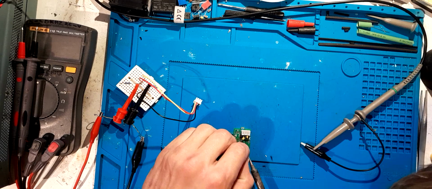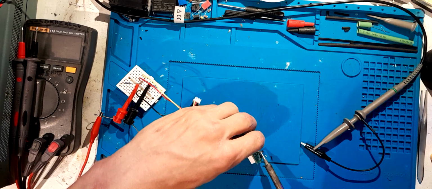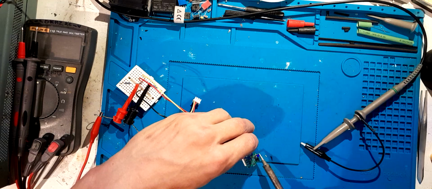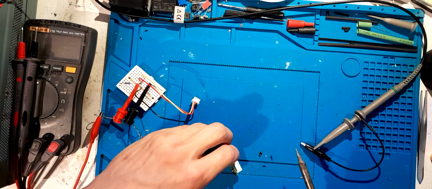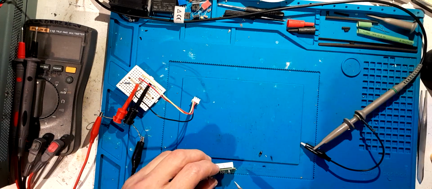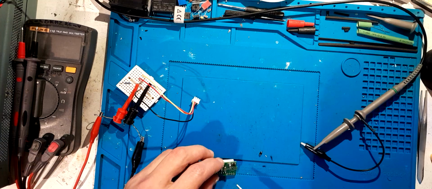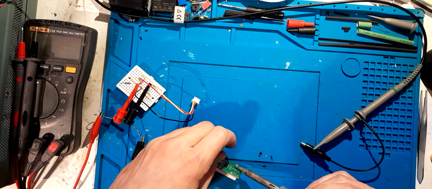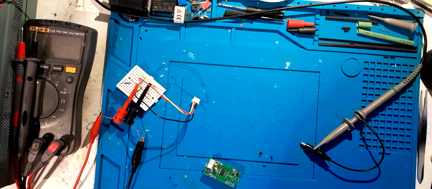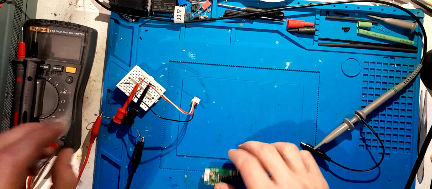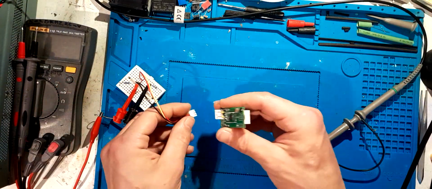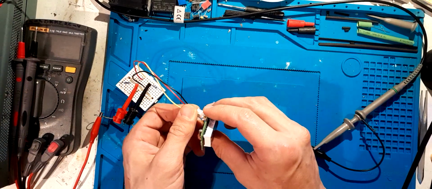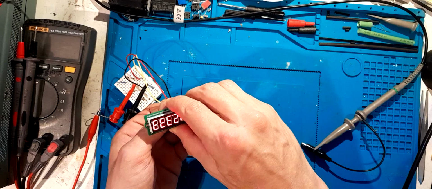I wasn't thinking. Those capacitors go across the output to ground, not the output to the input. This diode's not going to help there. Usually these things have got short circuit protection. It's only running off 12 volts, so hopefully I didn't just pop the regulator. No, we're still alive. Okay, good.